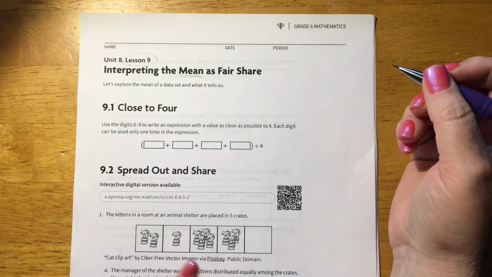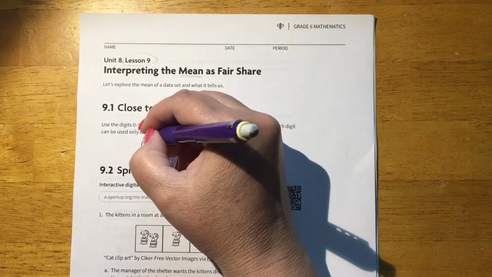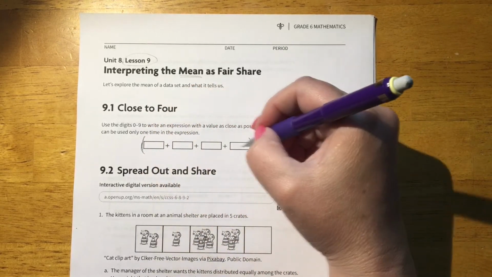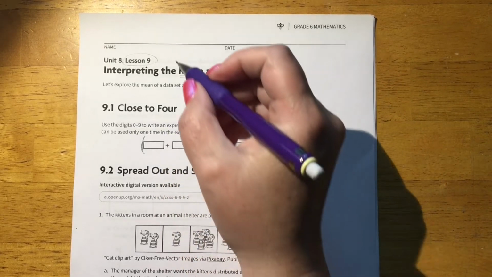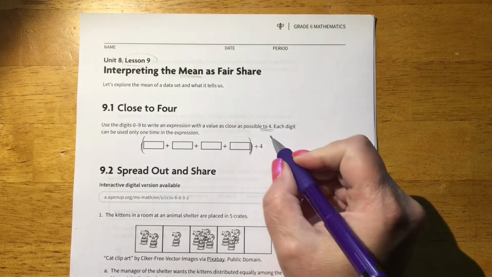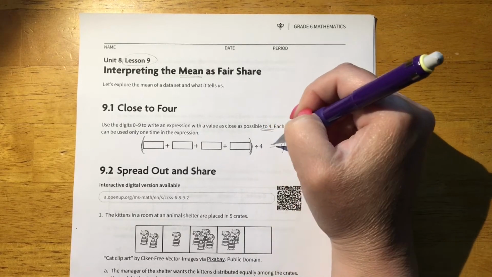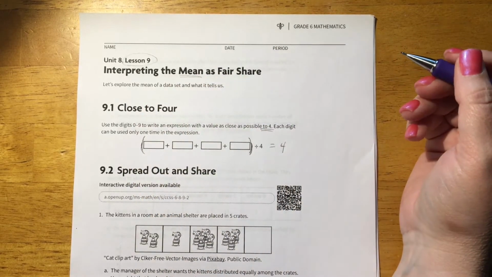Here's what I noticed. I have a set of parentheses, which means I'm going to have to do the math inside the parentheses first. I'm going to have to do all this addition first. And then the last thing I'm going to do is divide by 4. And in my instructions, it says that I want the answer to equal 4. So if I have to divide by 4 and equal 4, then what must this sum be?